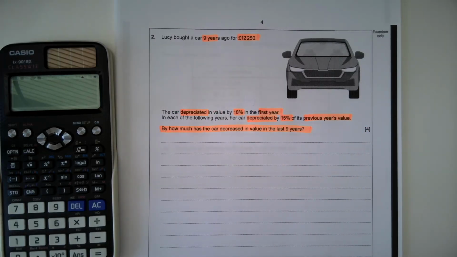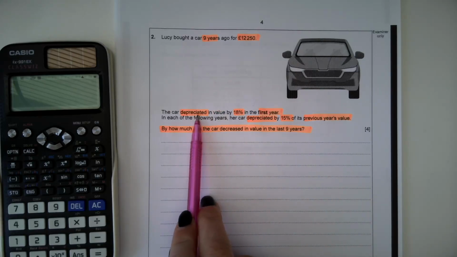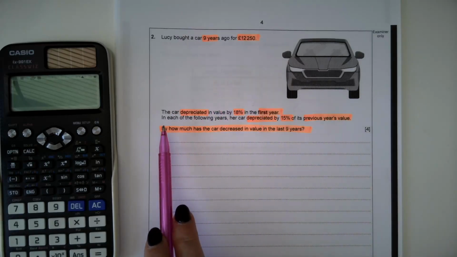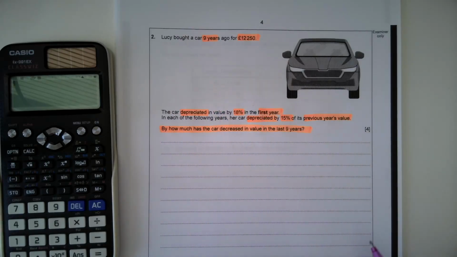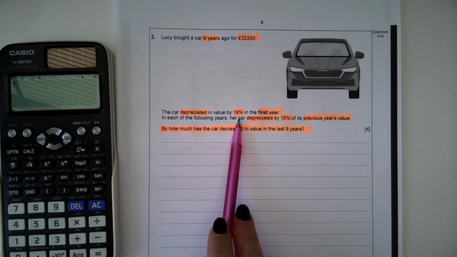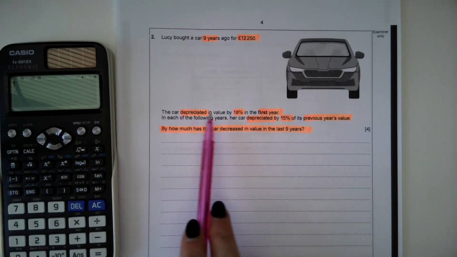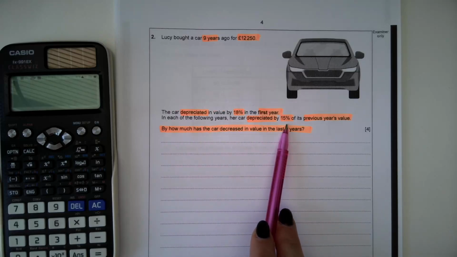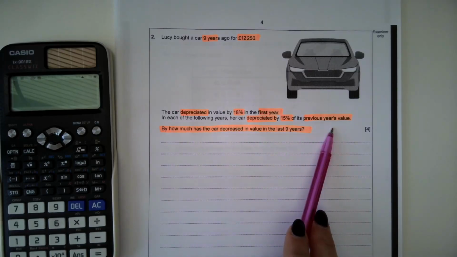So this is a repeated percentage change question. You may have dealt with some compound interest questions. Depreciation works in the same way. So depreciation means the value is going down. So it's not increasing, it's decreasing. But we've got 2 stages to this. It decreases by 18% in its first year, and then for the rest of the years it decreases by 15%.